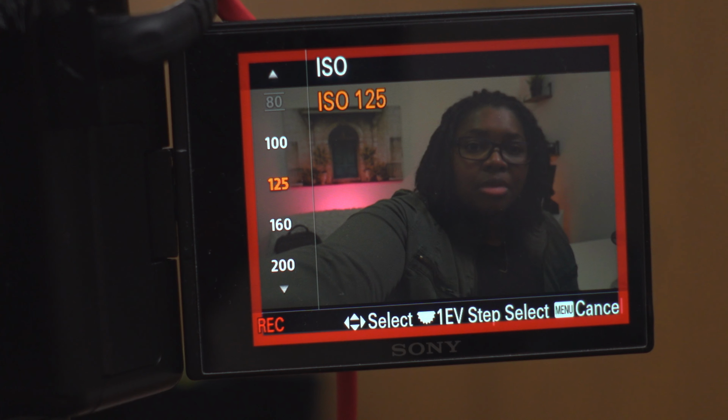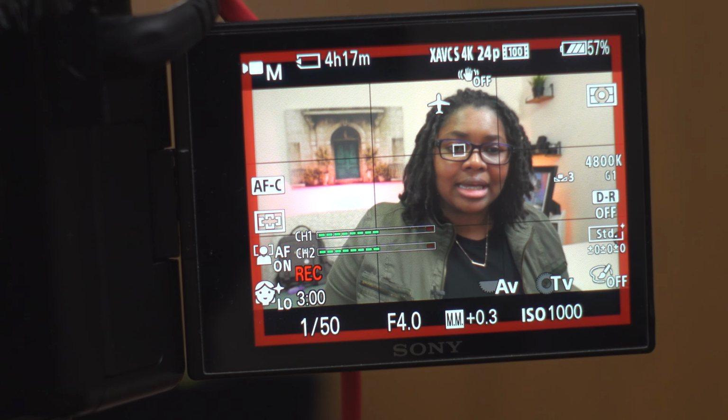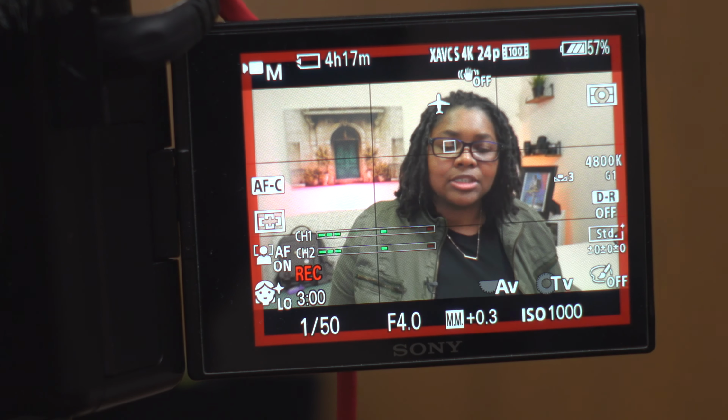So I'm going to need to adjust my ISO to compensate for that. So let's jump this up to, say, about 1000 ISO, and that'll kind of get me to where I was before. So you notice the difference, that not everything that's behind me is blurry, and that's not what I want. But this is where most of your kit lenses are.